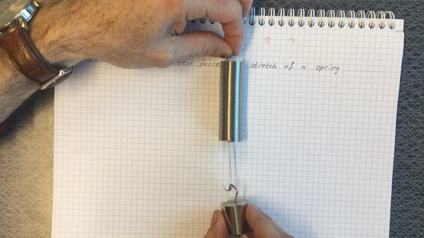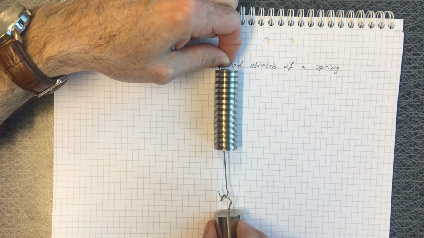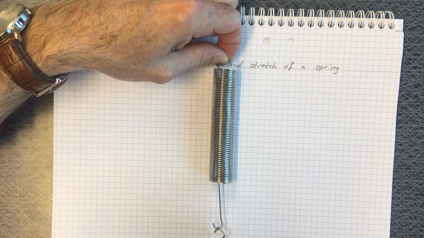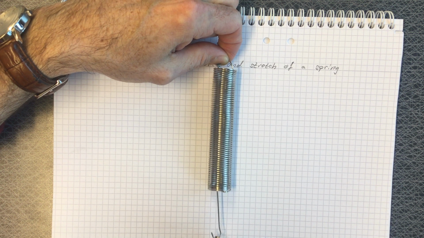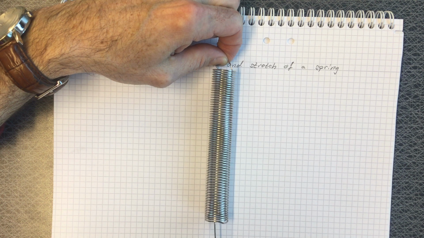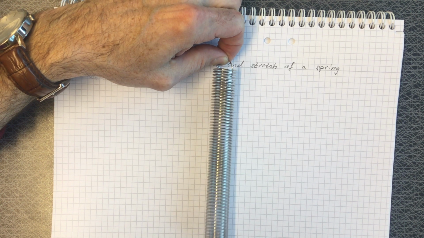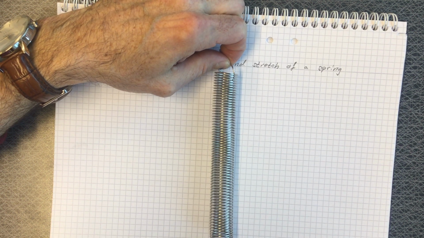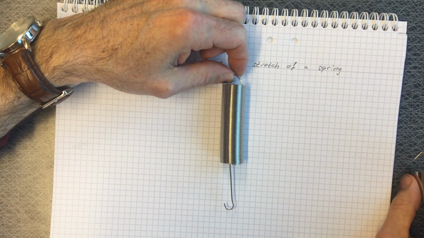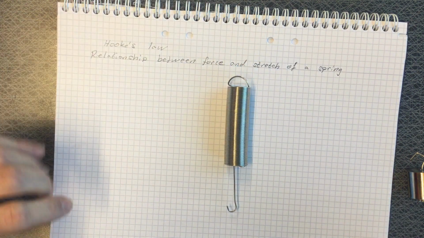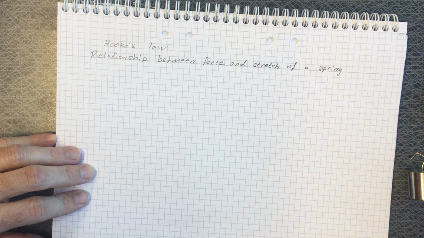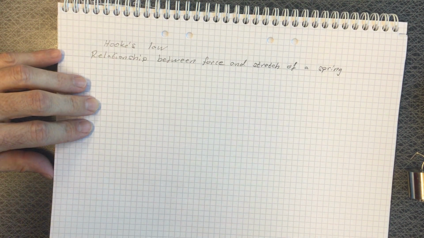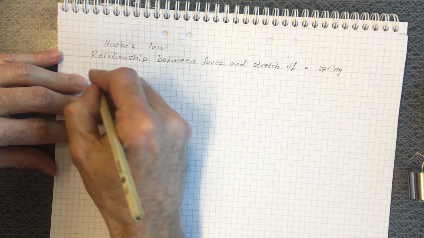If you have a spring and you attach a mass to it like this, it will stretch. And if you have two masses, it will stretch even more. And if you have three masses, it stretches even more. You can do this for a while until the spring is broken. But I have done the research in exactly the same way Hooke did 150 years ago. So let's look at it.